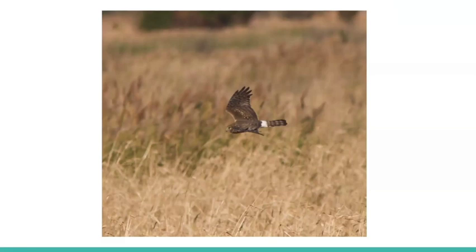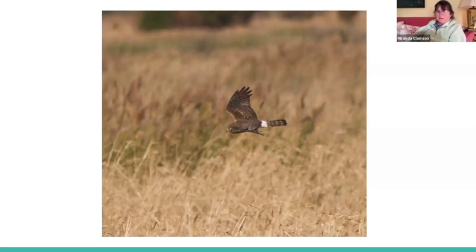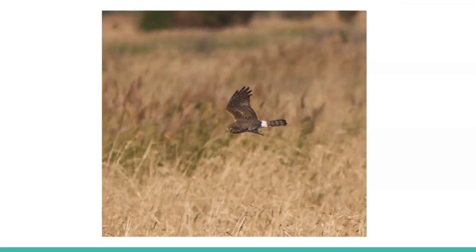Okay, so that's a good guess. What makes you think broad-winged hawk? The tail band and the fact that it's small. Okay, yeah, those are both very good things to think about.